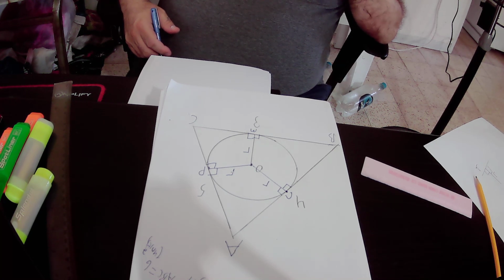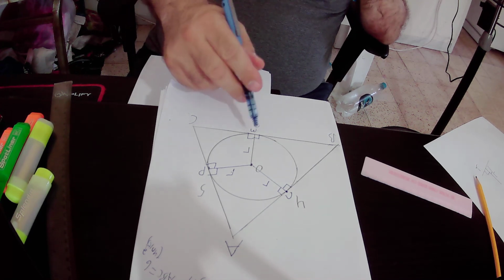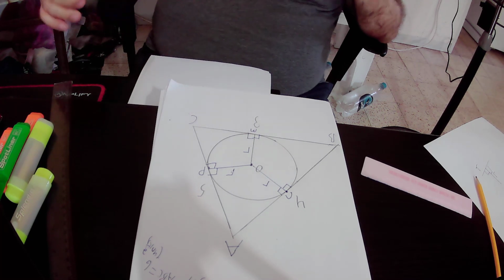Now we will connect points O and C together by a straight line.